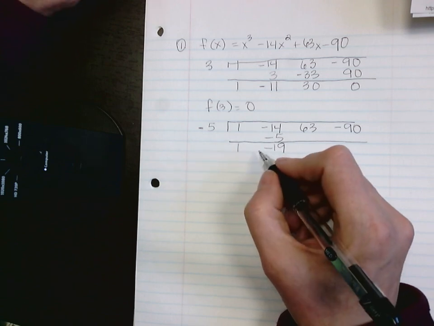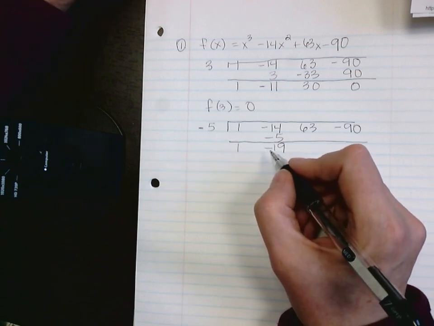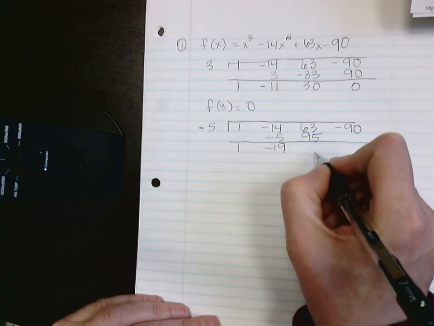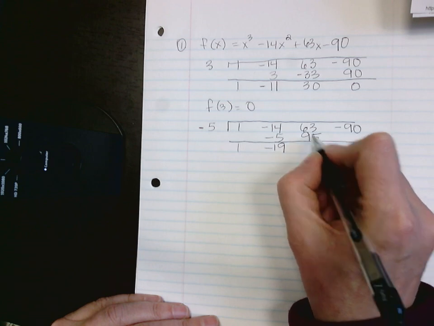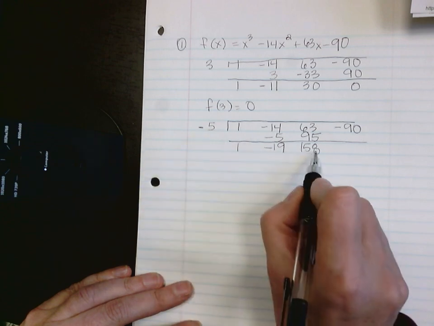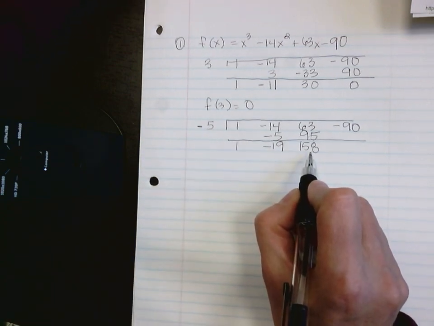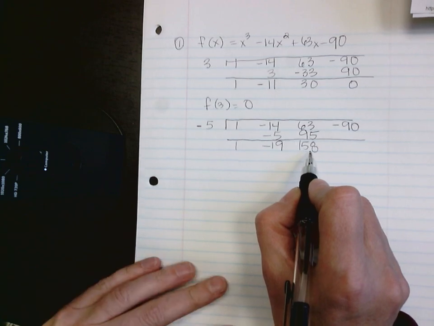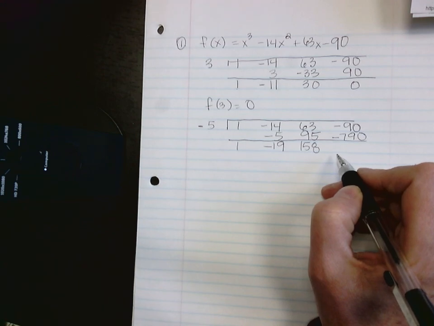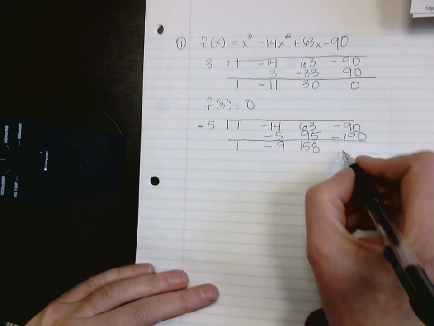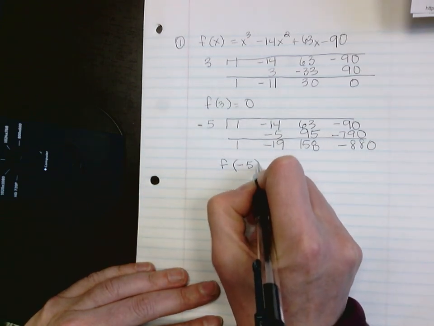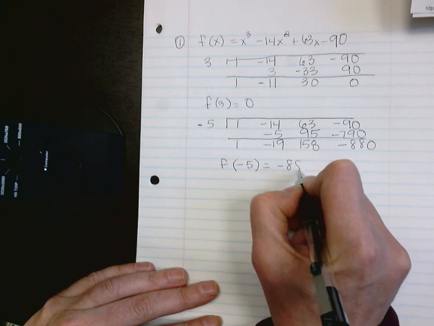Now on my calculator I do negative 5 times negative 19, which gives me 95. When I add straight down, 3 and 5, 8, 6 and 9, 15. So 158. I do the negative 5 times the 158, which gives me negative 790. When I add that to the negative 90, it gives me negative 880. So f of negative 5 is equal to negative 880.